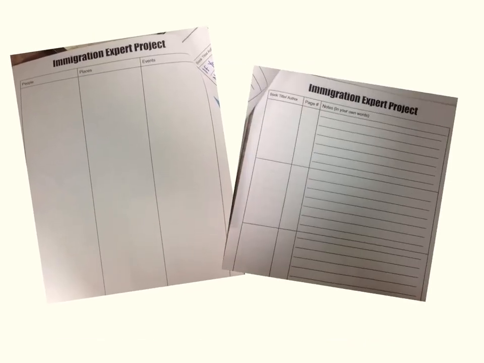Readers, you've already been working on your immigration expert packet, and you have two sheets that look like this and this. The first sheet has people, places, and events, and you should be filling that out with a word or two in each column each time you read. And then the second is a place where you can record notes from your books. Today we're going to be talking about the different kinds of notes that you can record.